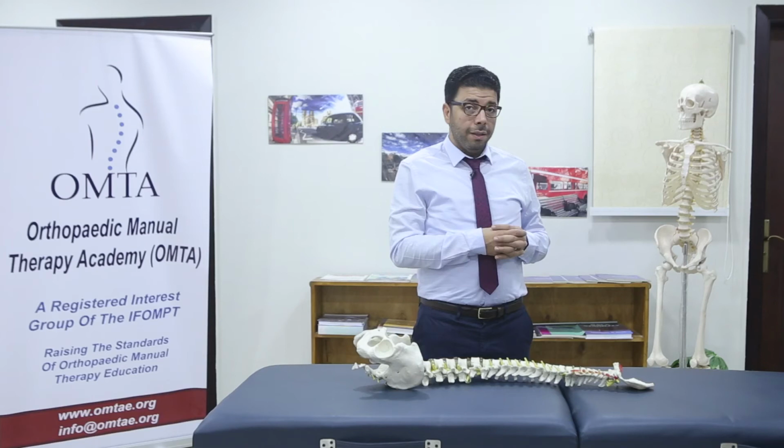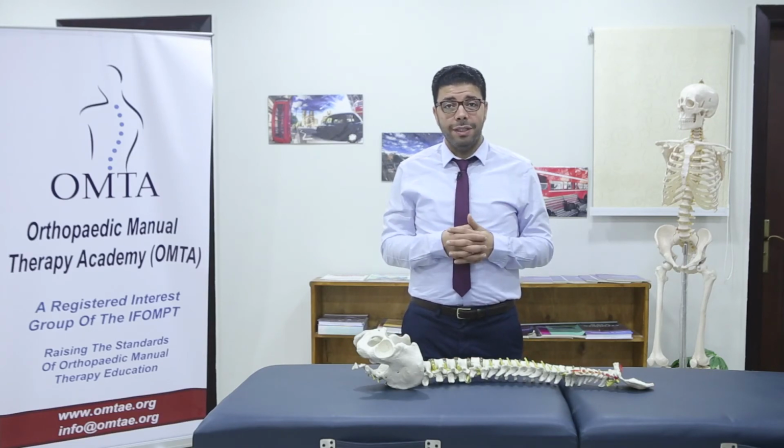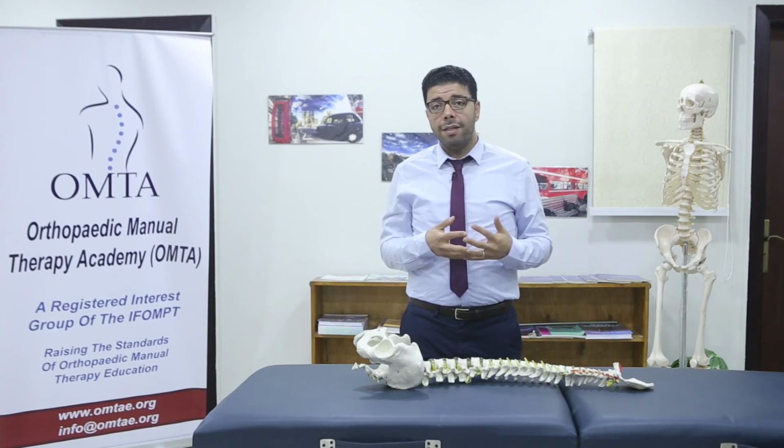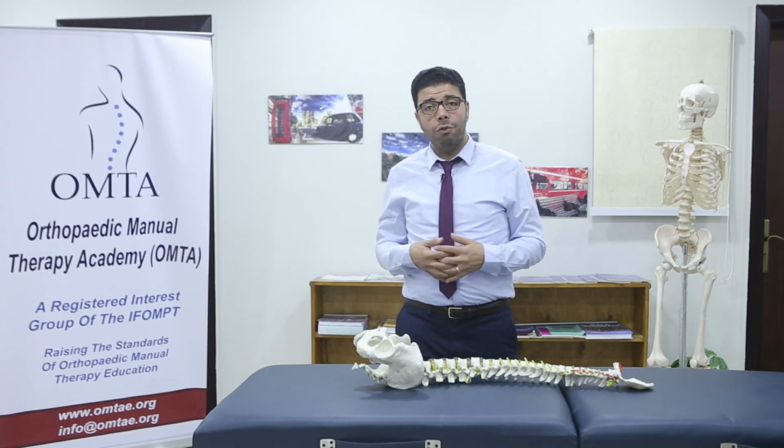This treatment will also not be complete unless you change the patient's perception about his problem. You have to convince your patient, using your own communication strategies, that his problem is not a long-lasting problem, and that lack of movement is actually not going to make the problem better, it actually will make it worse.